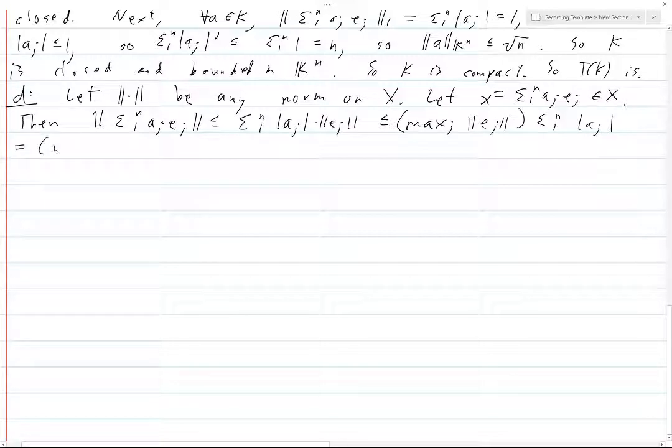And this is just the max over all j of the norm of e_j times the one norm of x. And so we have an inequality.